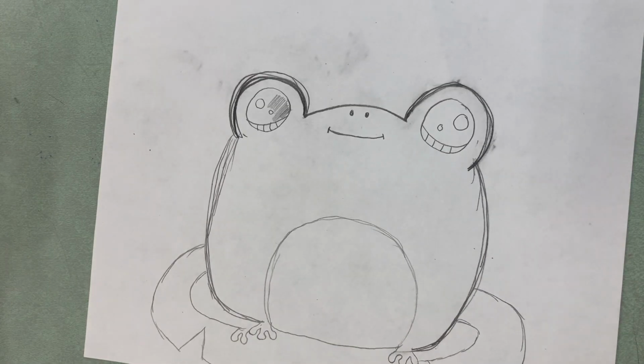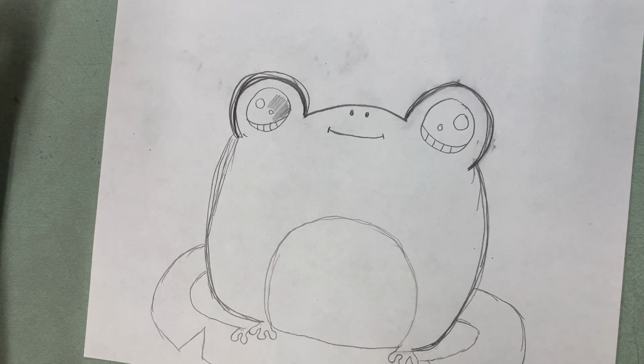All right, I want you guys now to take these and draw your own lily pad pond scene. If you want to add some flowers, you can. If you want to add some dragonflies, some bees, go for it. I want to see what you guys create. Have fun.